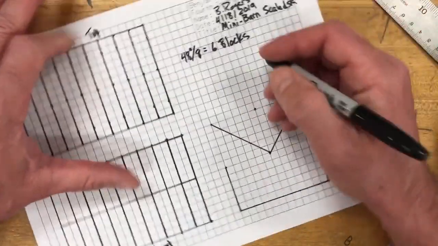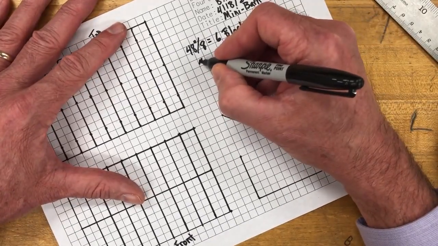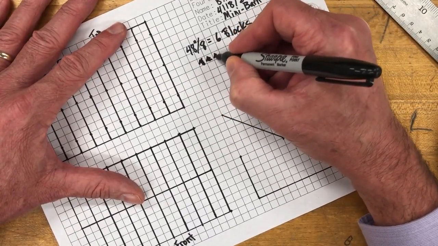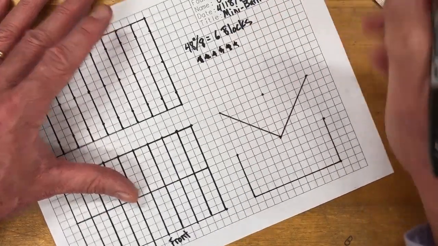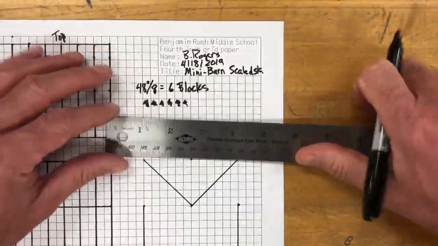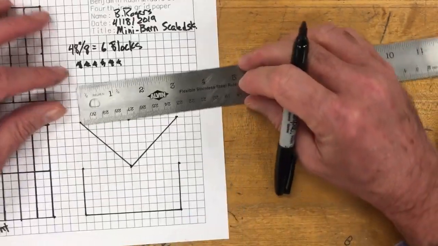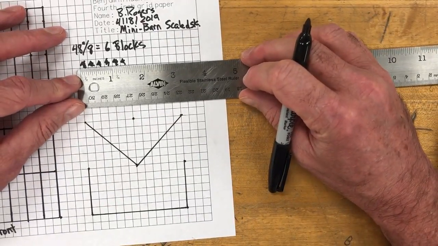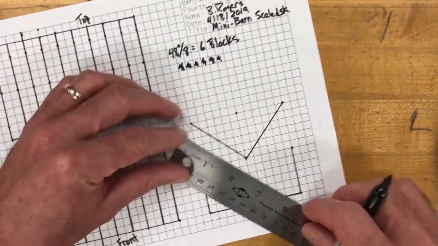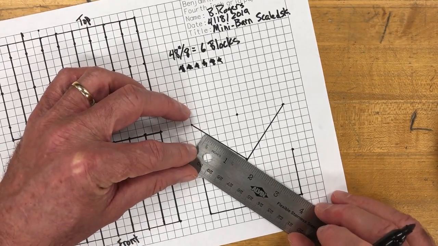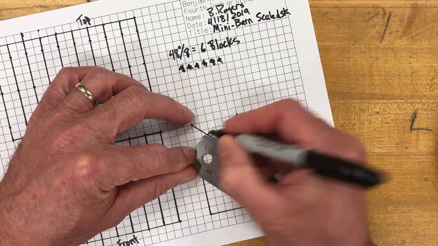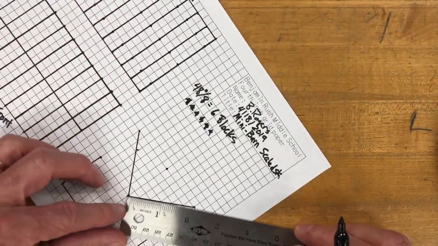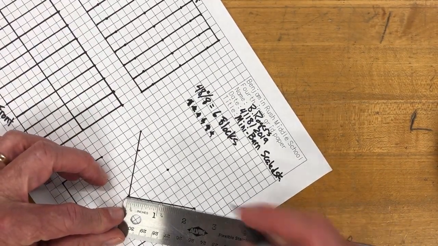So what we have to do instead is think about this in terms of linear measurement, where I'm just going to color in 6 blocks. 1, 2, 3, 4, 5, 6. And now I'm going to measure that. Well, I know what the measurement is because I can add 6/4. That's 1.5 inches. So what I'm going to do here is measure 1.5 inches along this diagonal line, and put a mark right here on the line. Okay, I'm going to do the same for the other side. 1.5 inches.